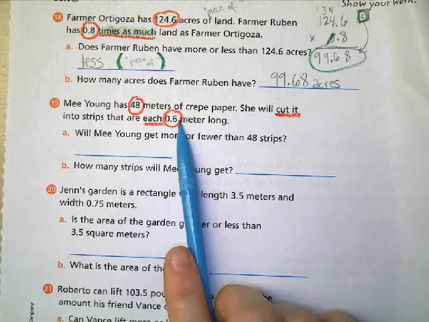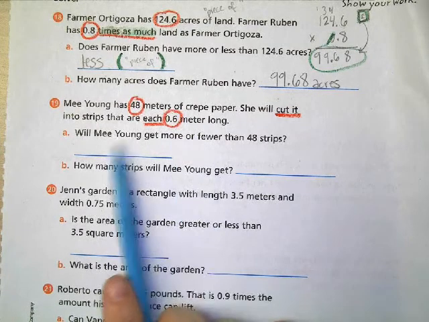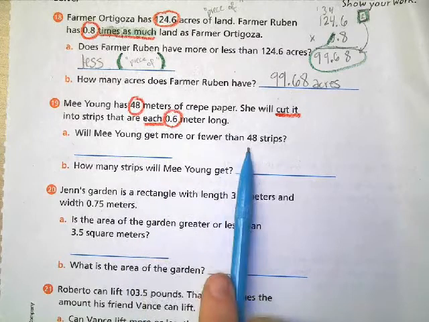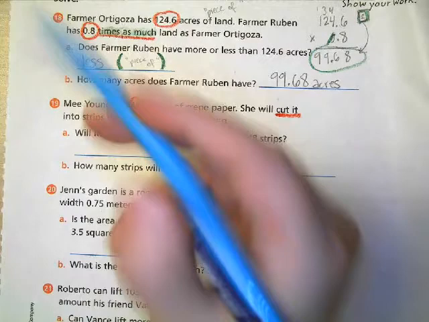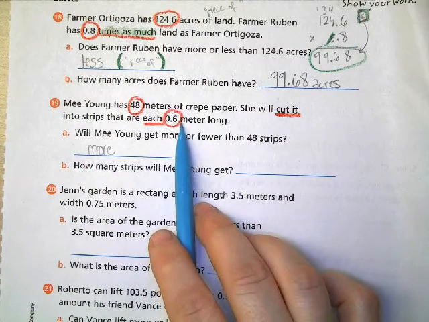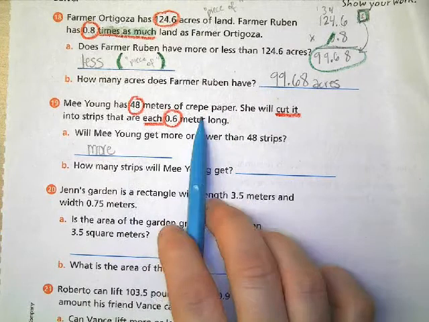But she's cutting them into smaller pieces that are not, if you think about that, they are not going to be 1 meter or more. So she's going to have a lot of these. So will Mi Young get more or fewer than 48 strips? She's going to get more because she's cutting them into pieces that aren't even a meter.